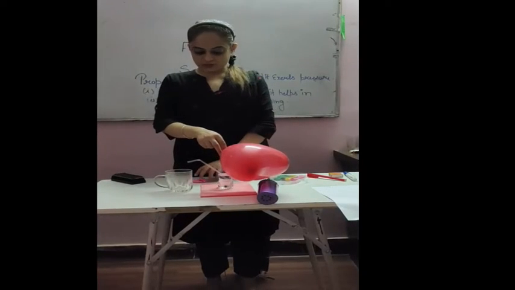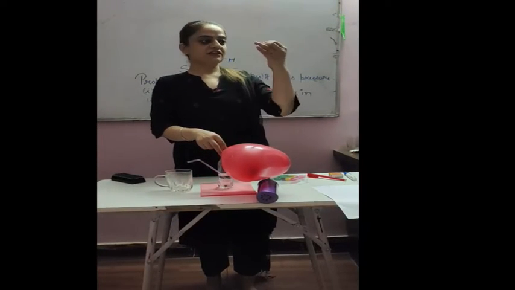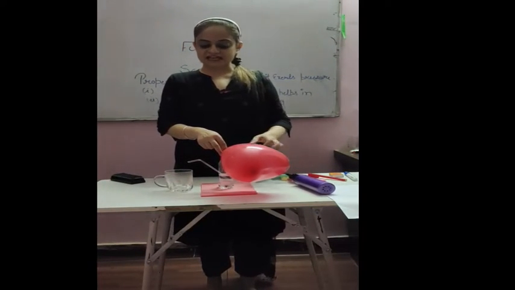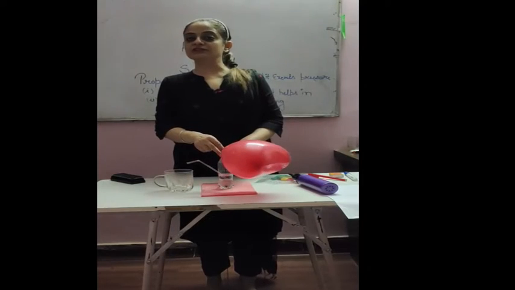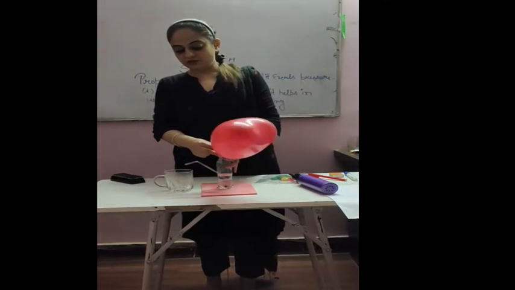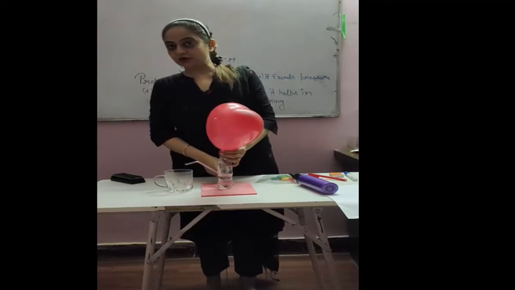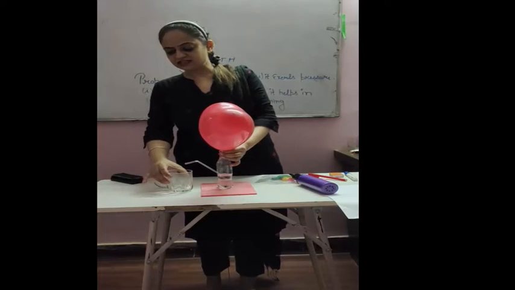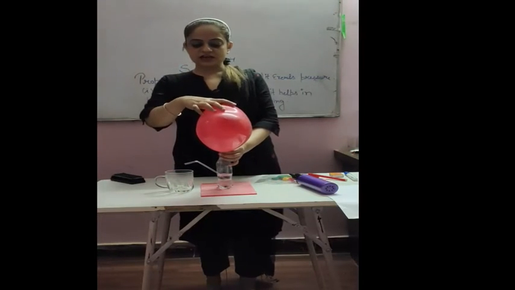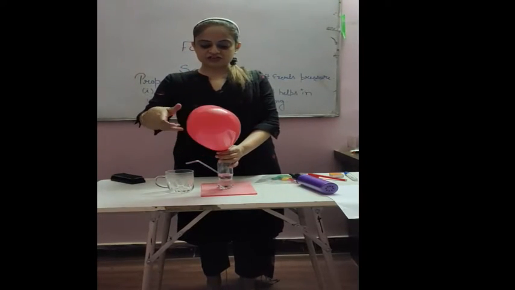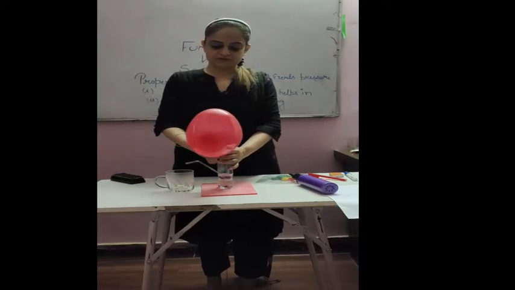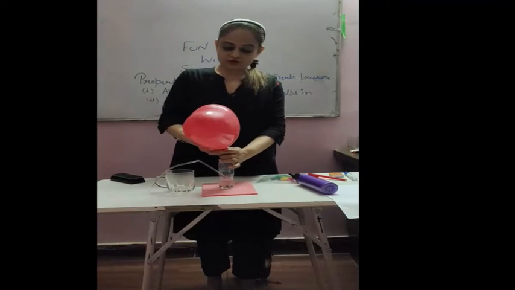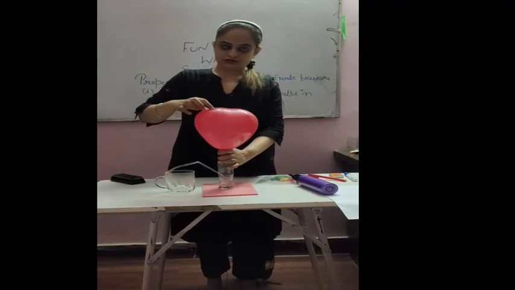So children, what I have done here is, I have taken this deflated balloon, inflated it with the help of the pump, and fixed it on the mouth of this bottle. Now you can all see the setup: the bottle having water, a straw in it, and an empty glass. Now, let me open the mouth of this balloon so that it can exert pressure on this water.